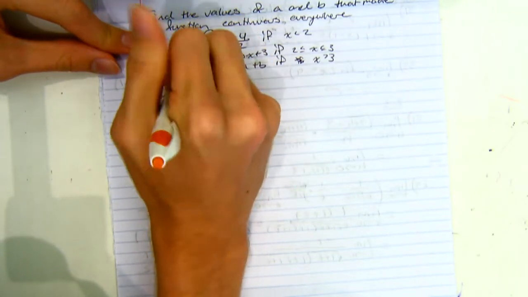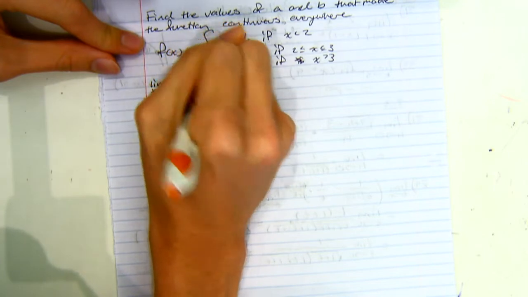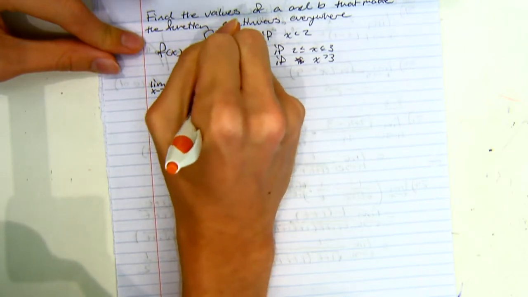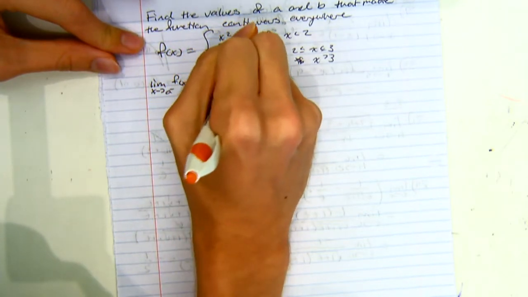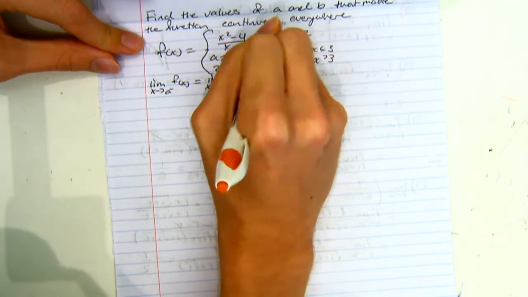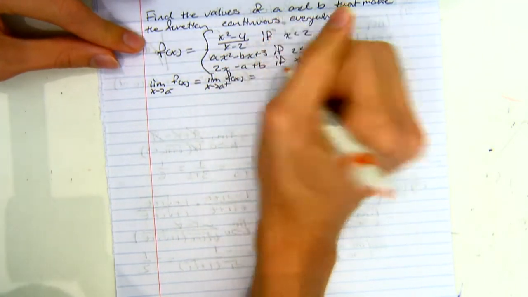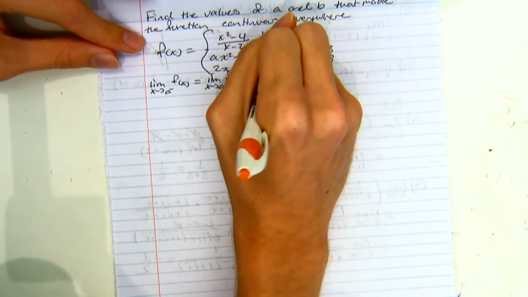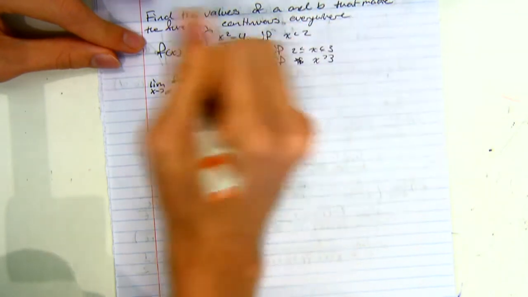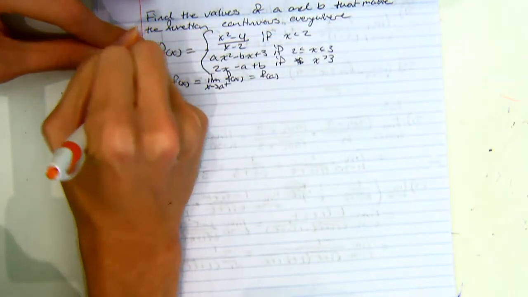As x approaches a from the left, and it equals the limit as x approaches a from the right, then the limit as x approaches a equals f of a, basically. I'll also write it over here.